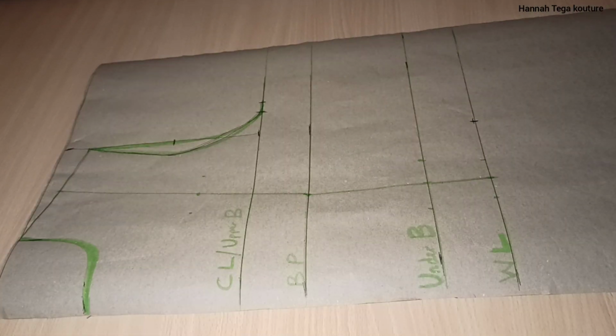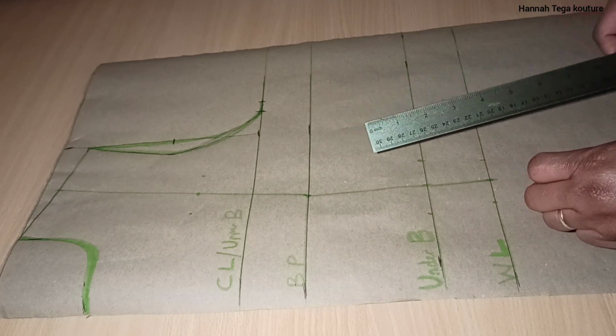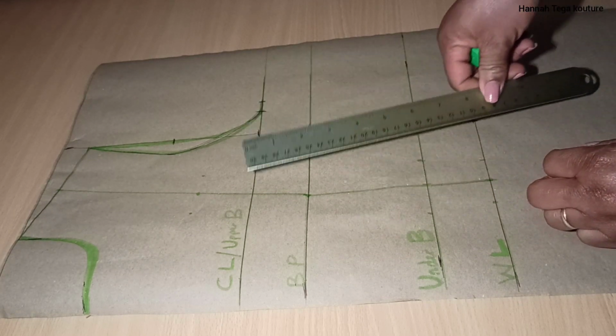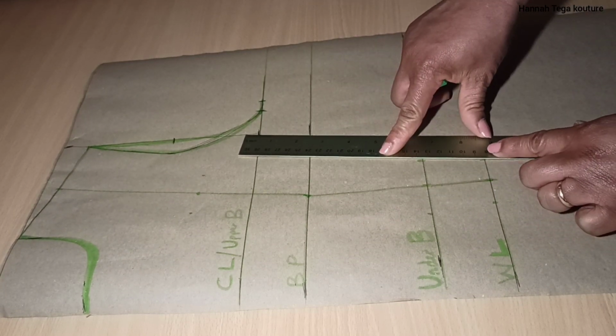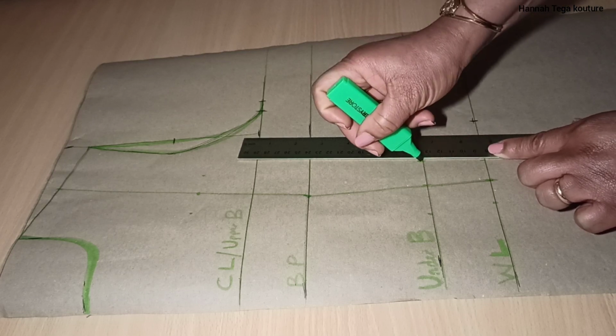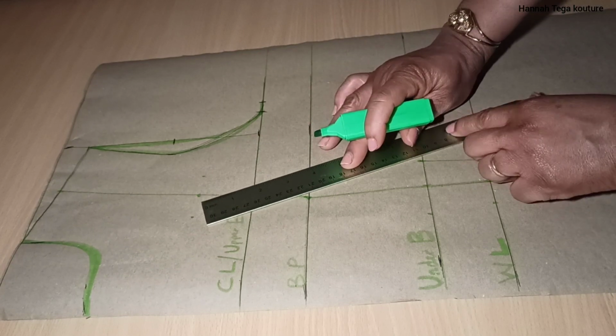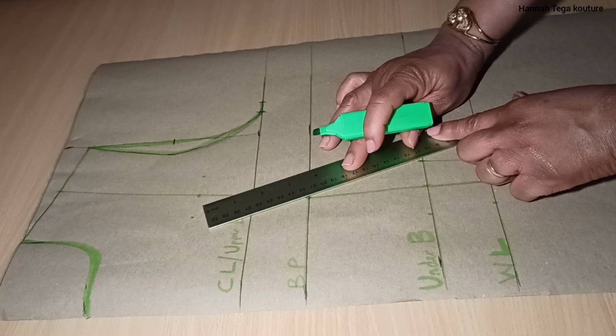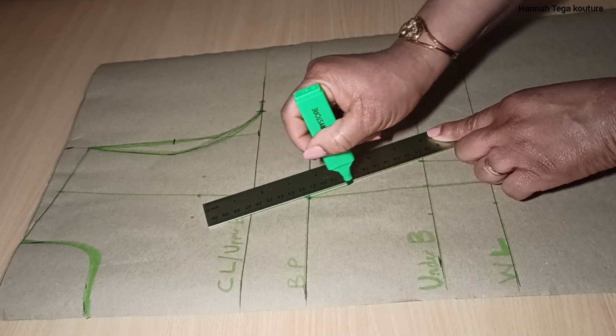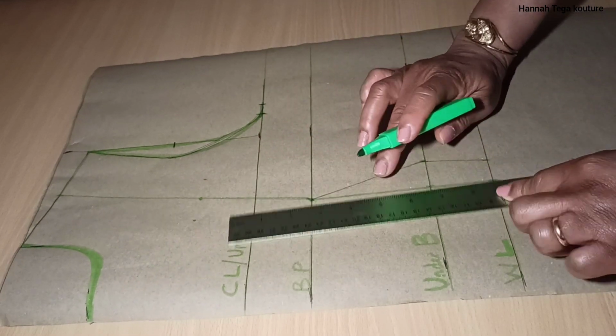So now we're gonna be connecting all our lines together, all the markings we've made for our dart. So we connect like that. Like that.